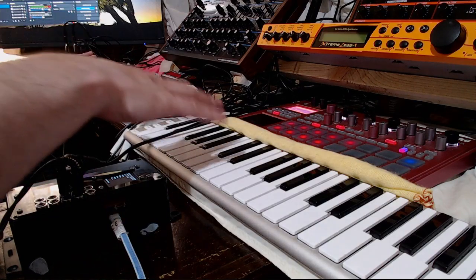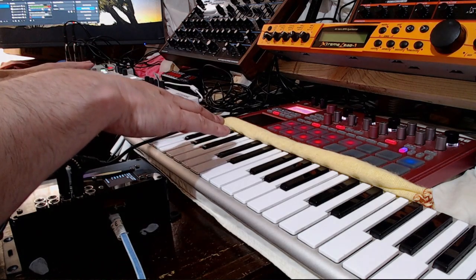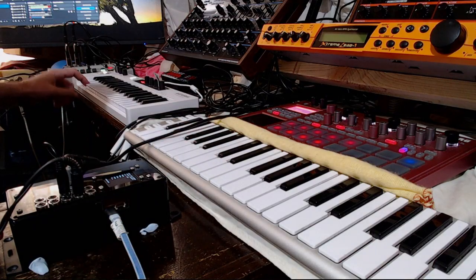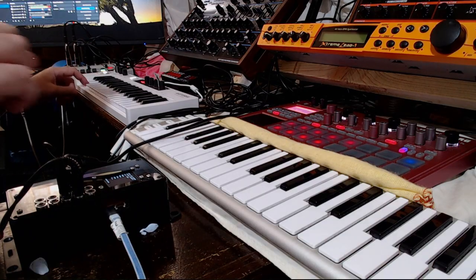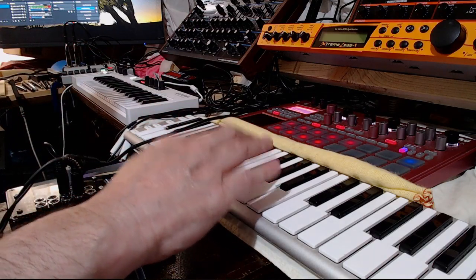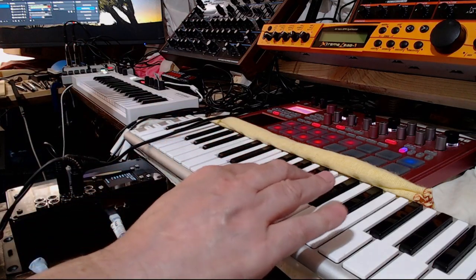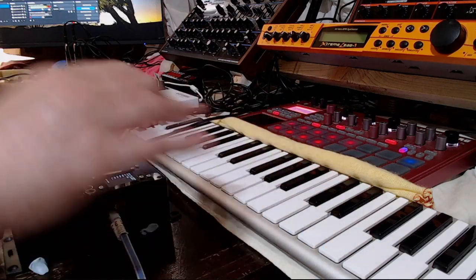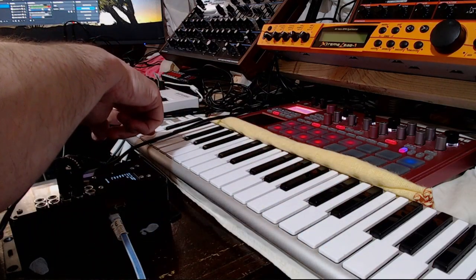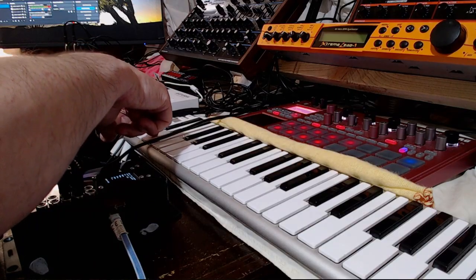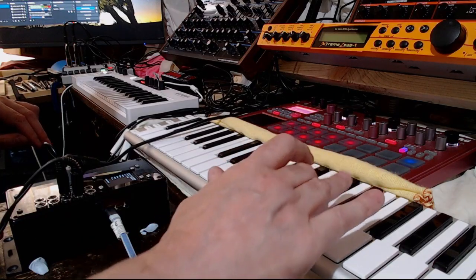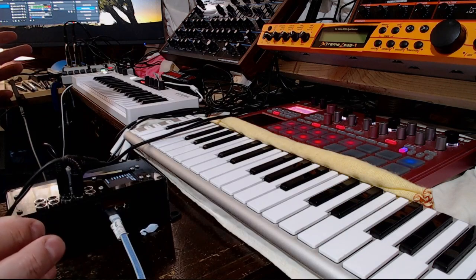So I think I'm on channel 1 on this keyboard and channel 4 on this, so I should have a bass and a lead. Just check that. So we've got a bass there, and we've got a lead on that channel. If I change the channels on here, we can have a different lead. I'm going to have to adjust the volume on that. So that's a basic setup.